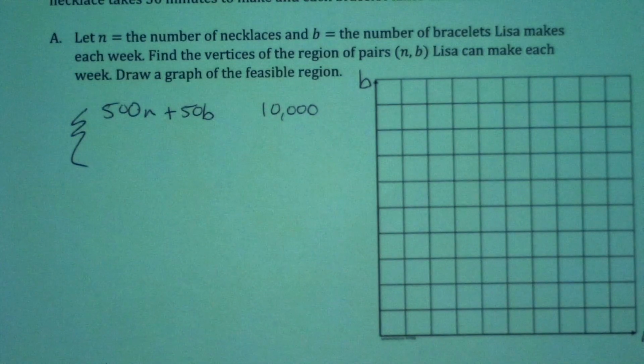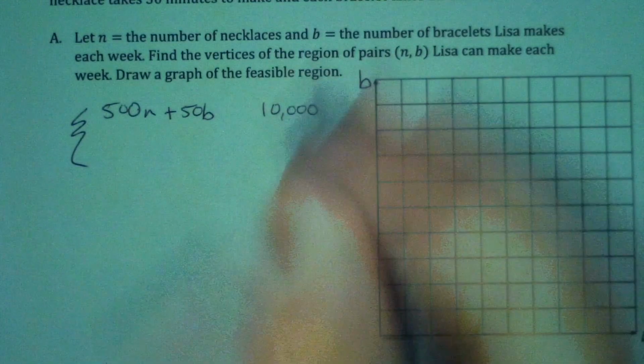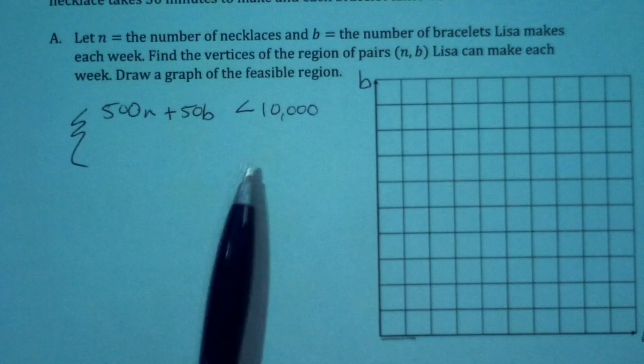Can we hit 10,000? Can we equal it? Yeah, that would just be us using up all our materials, which would probably be a good thing, right? Okay, so that's our gram stuff for our materials. Now we're going to do the same thing with the minutes.